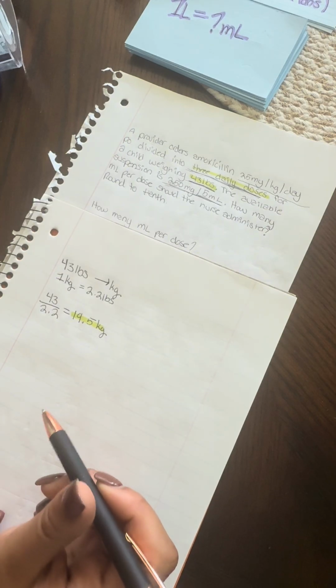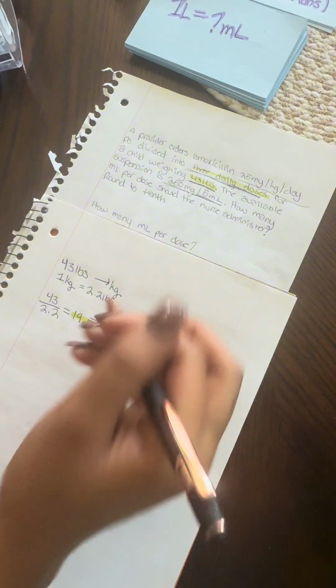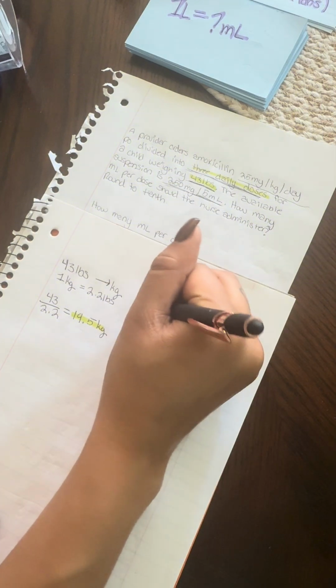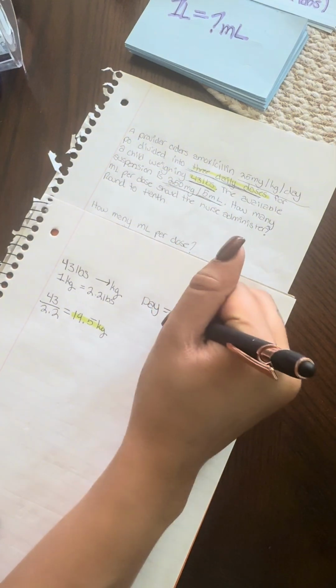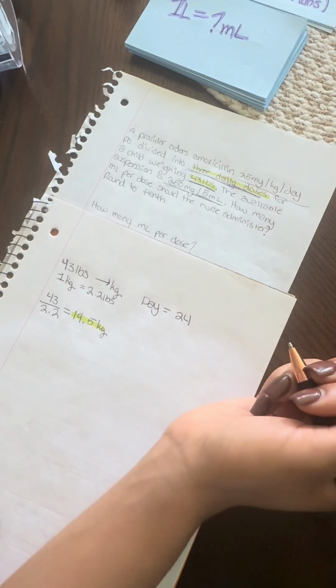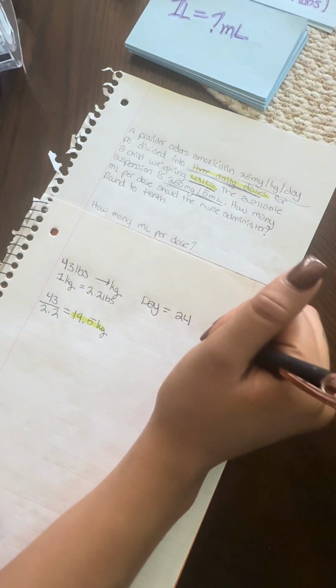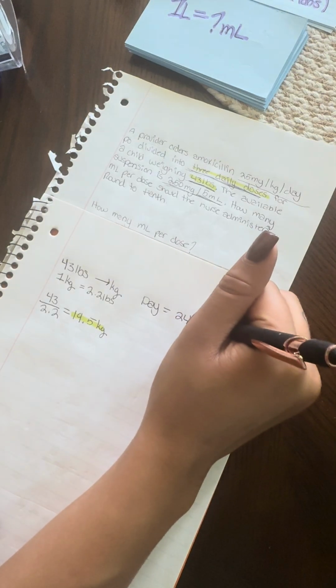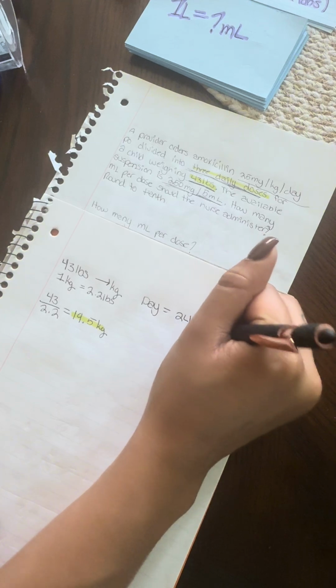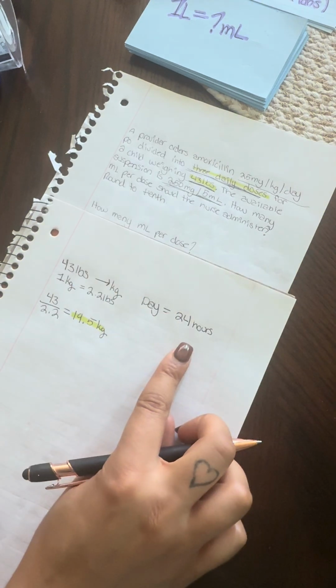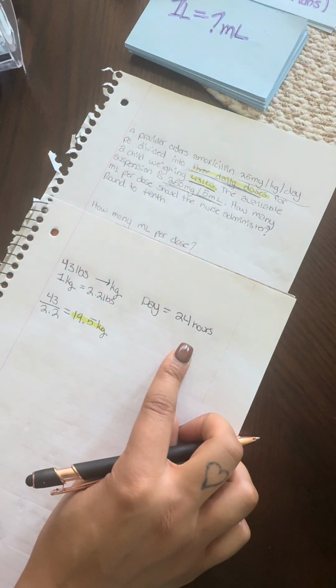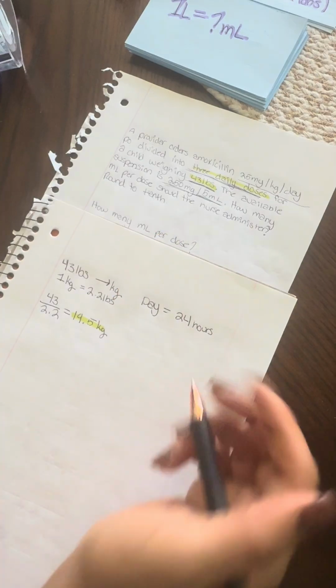So we know that 1 day equals 24 hours. So 3 daily doses.